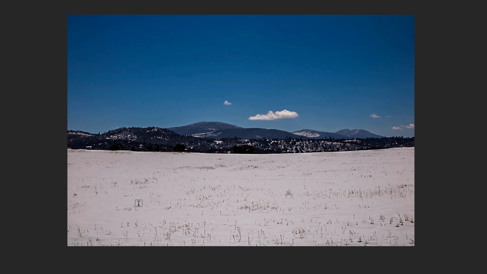It does show deep depth of field. You got that part nailed. So I'll give you that part. Let's go to look at our next one.